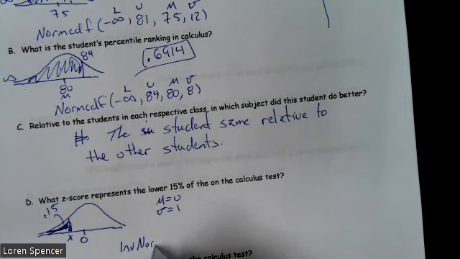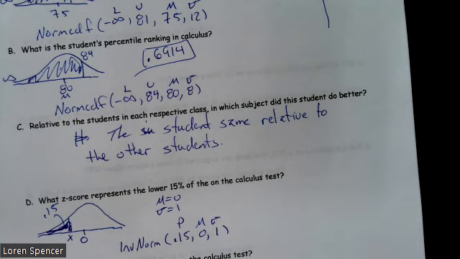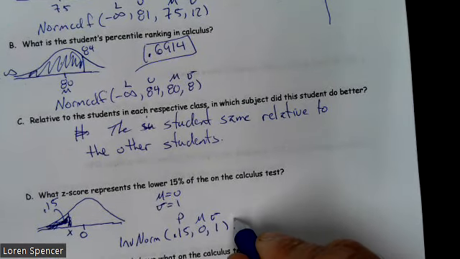So inverse norm, the very first thing the calculator is going to ask you for is the area, which is 0.15. Then it's going to ask you for the mean, which is 0, and our standard deviation is 1. So we'll label all that. That's our probability. That's our mean. And this is our standard deviation. And our shading, we started off shading on the left, so this is a left.